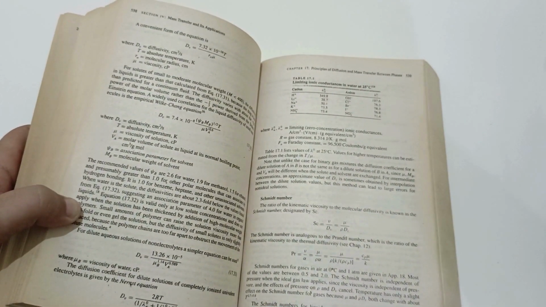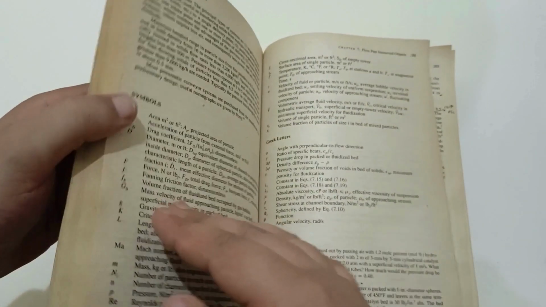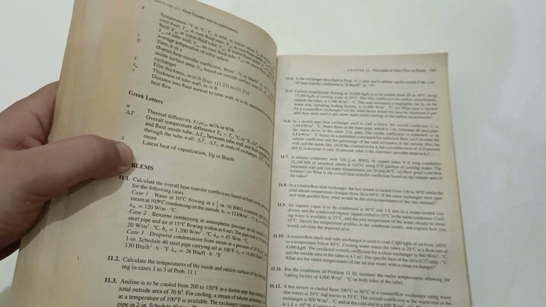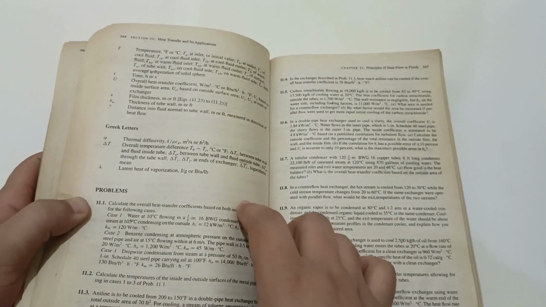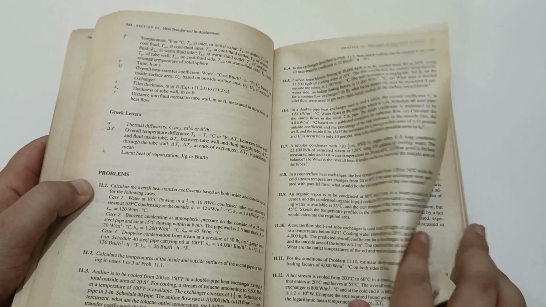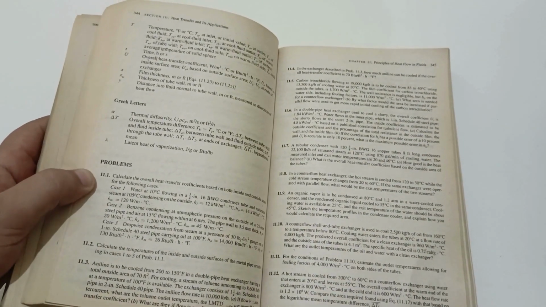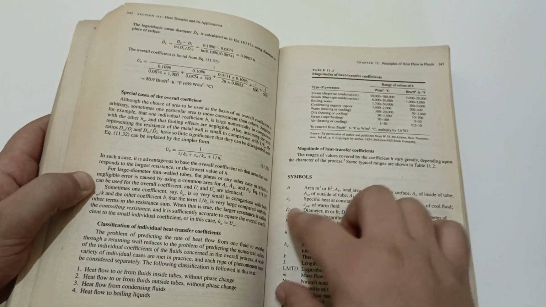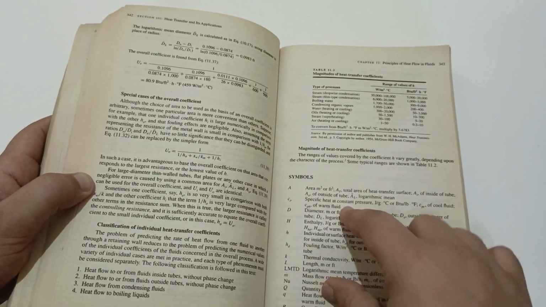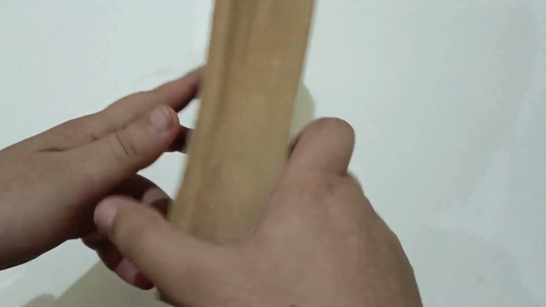So I have explained everything in this book, the sections and subsections, and what is in the subsections. This is the overview and review from my point of view. It also has problems in every chapter. You can solve them and practice them. It will elevate your knowledge. And the greatest thing is the symbols. It explains the symbols mentioned in the chapters. So this was a short review of this book and my opinion.